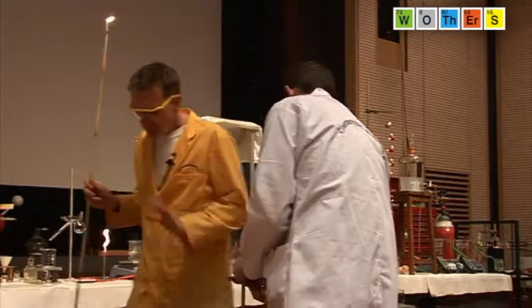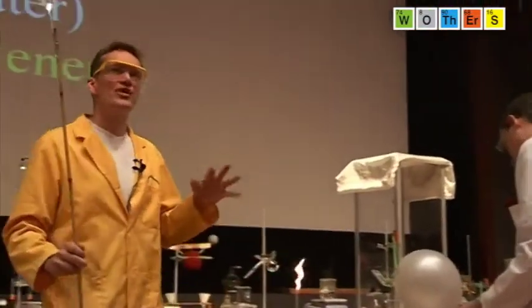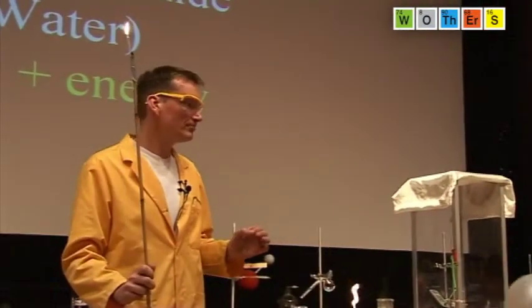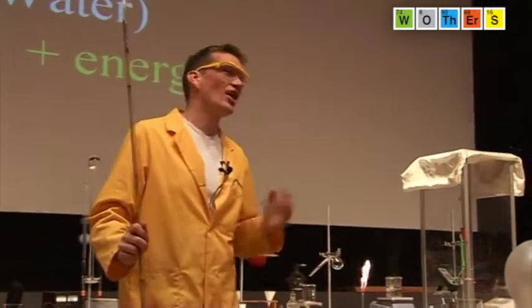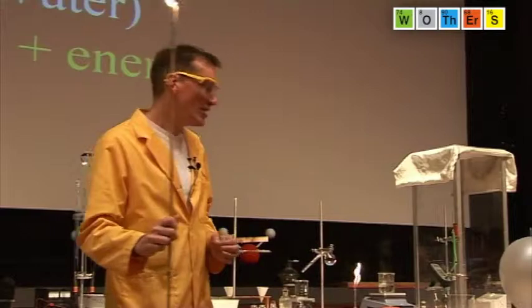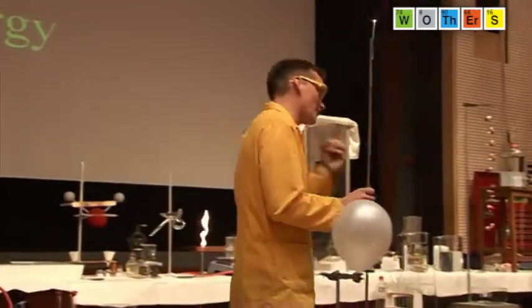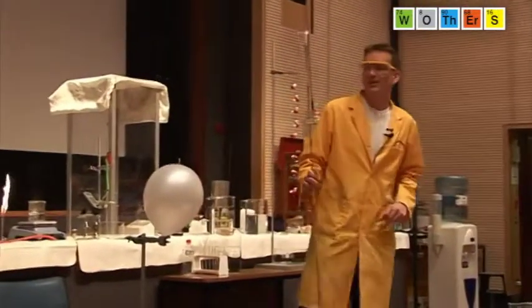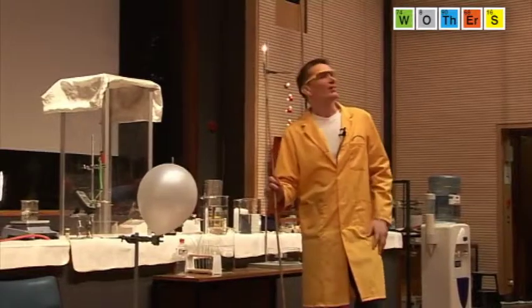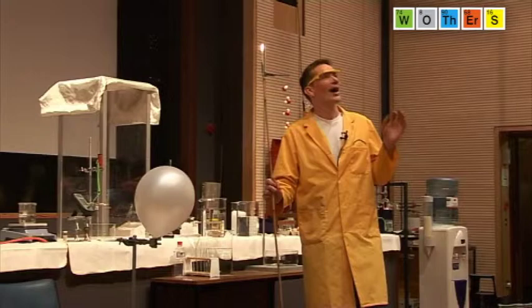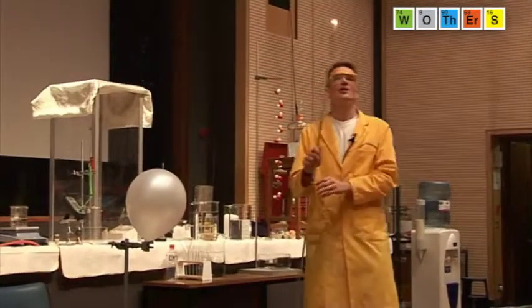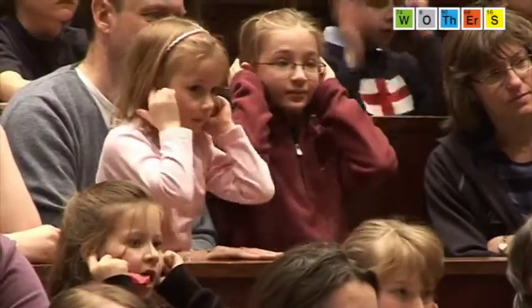Now, we've seen then that hydrogen can recombine with oxygen to form water. The question is, what ratio do we need to mix our hydrogen gas and our oxygen in to get the biggest bang, to get the best reaction? So this balloon here, the white balloon, is filled up with equal measures of hydrogen gas and oxygen gas. Okay? Now, see if this is any louder than the hydrogen itself.